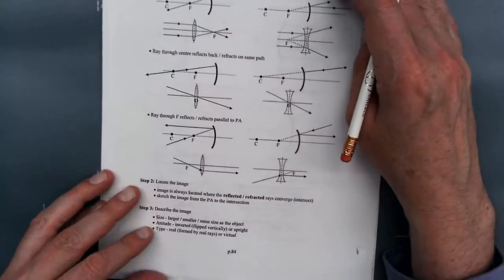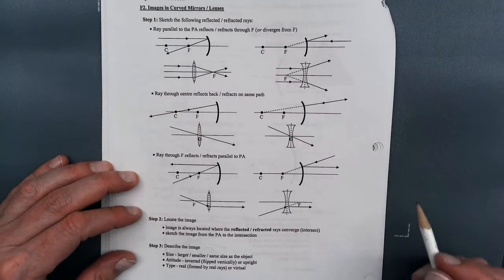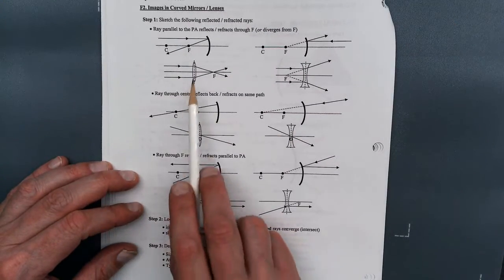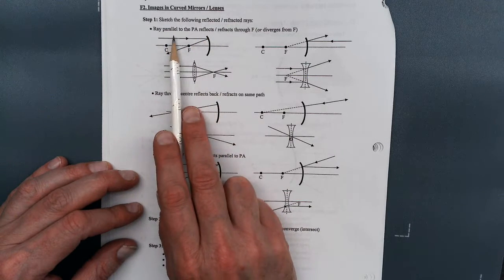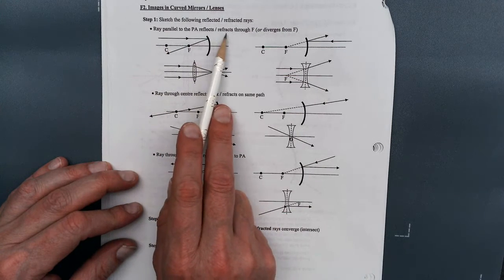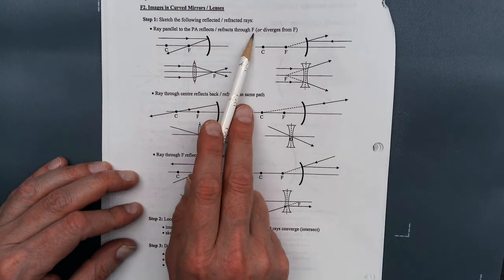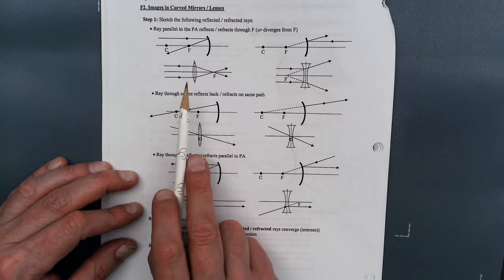All right, let's take a look at images in curved mirrors and lenses. There's a lot of information here, so let's just keep track of what's happening. So step one, sketch the following reflected or refracted rays. A ray parallel to the principal axis comes in parallel, reflects or refracts through the focal point, or it diverges from the focal point.